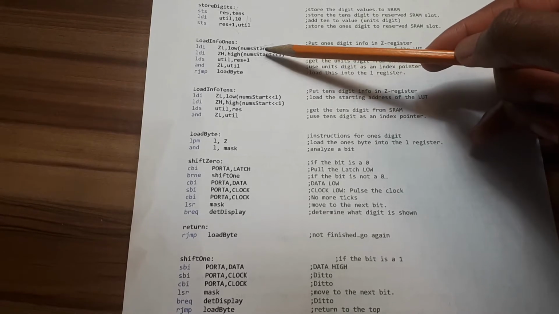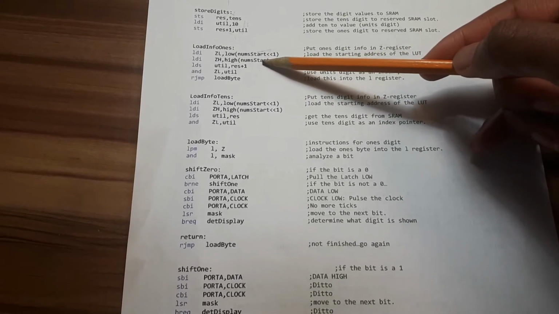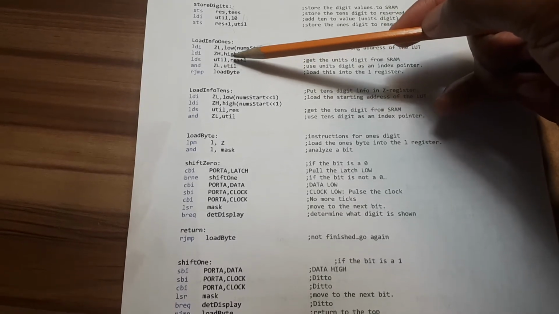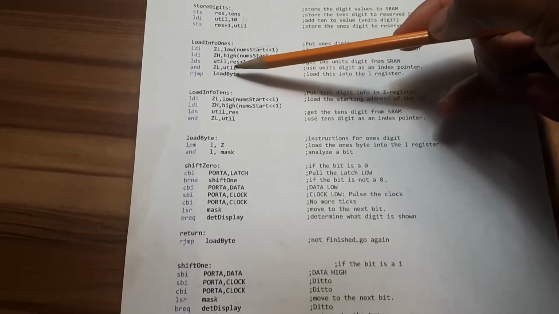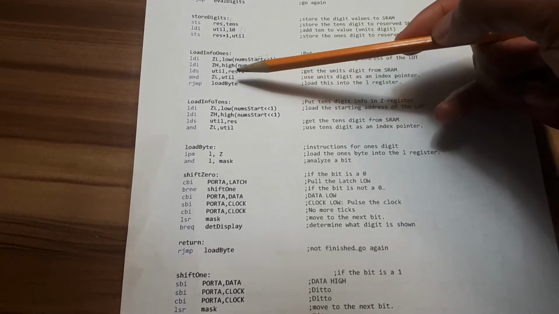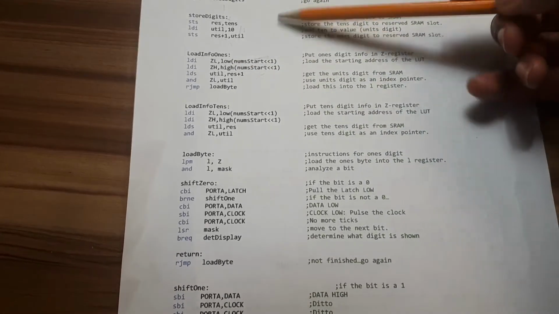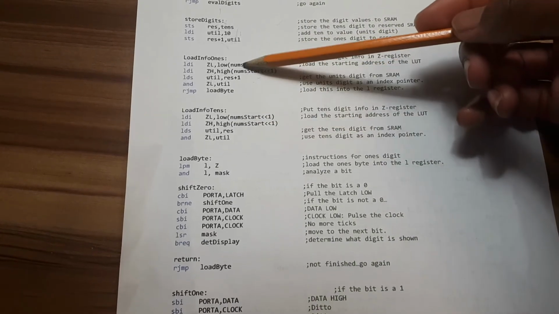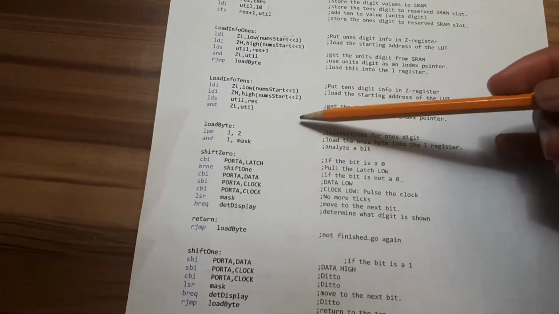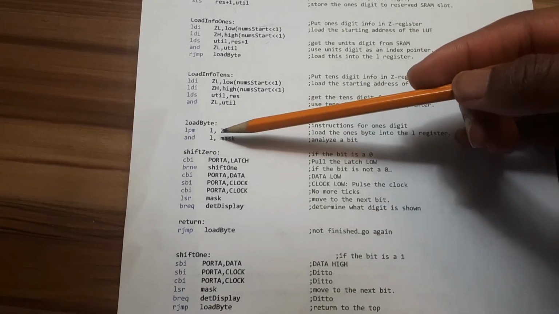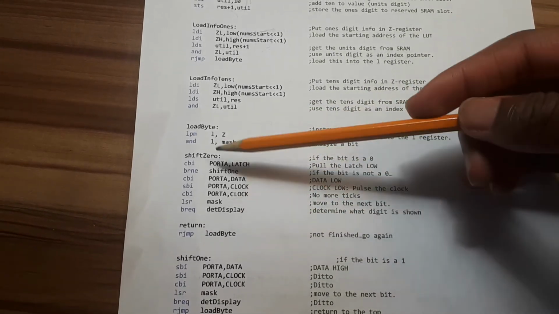And what we do is that we load the byte in SRAM back to the util register, and then we use these commands to function as an index so that we can point to the corresponding number, the number that we need for either the tens or ones digit. Here we're just loading the byte to the register that we're using to hold the information. We then shift out the information, right?